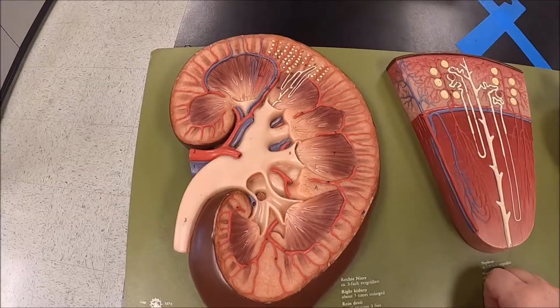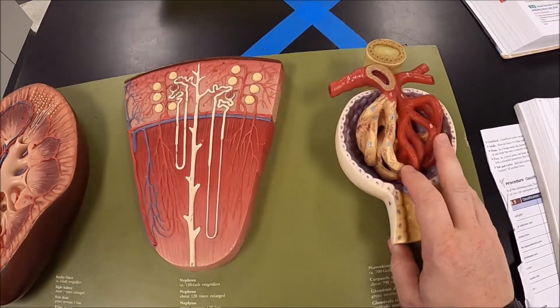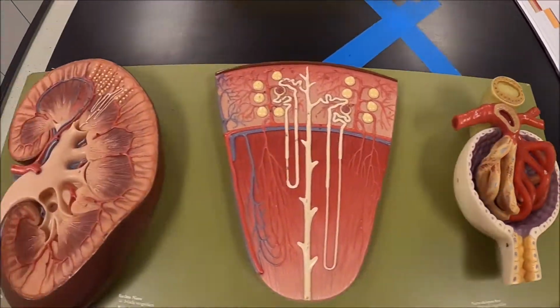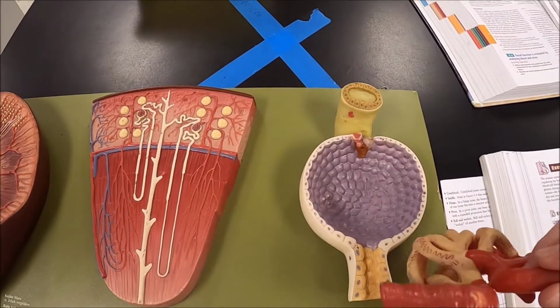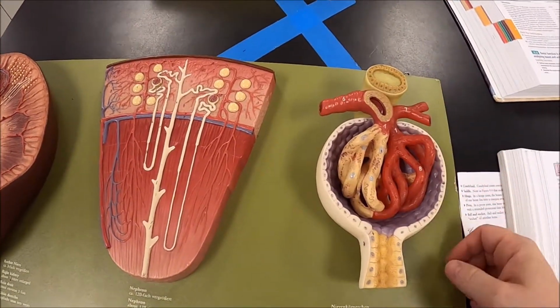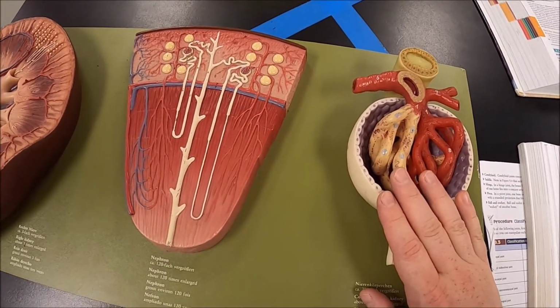Now, let's look into one at a little more detail. What I have here is a nice breakdown of general kidney function. I'm going to go through and we're going to label way more parts of this than you probably want to hear about.